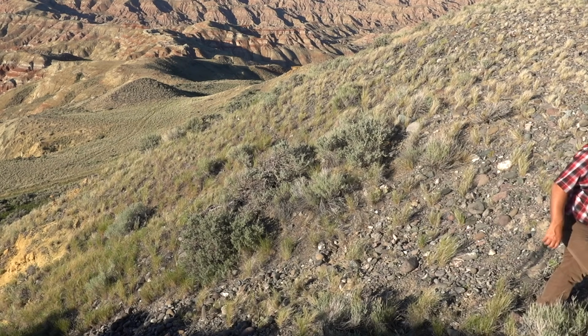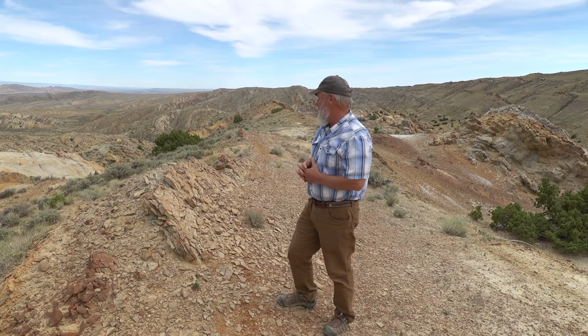Let me see if I can get out of here. Why, hello there. This afternoon I'm out near Sheep Mountain Anticline. I'm a few miles from it, but in Wyoming space. It's not too far away. Near Grable, Wyoming. I wanted to come here and point out another principle.